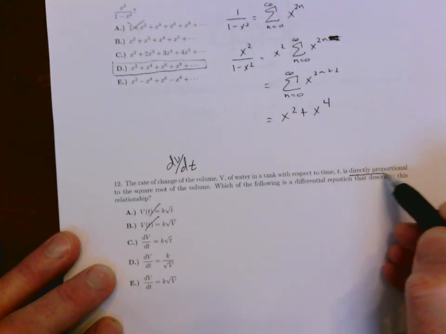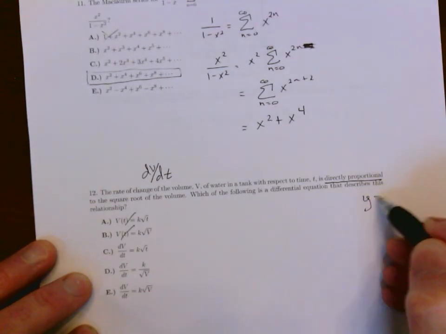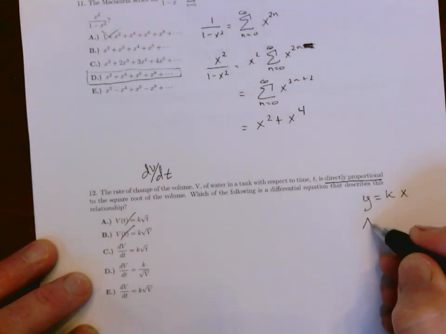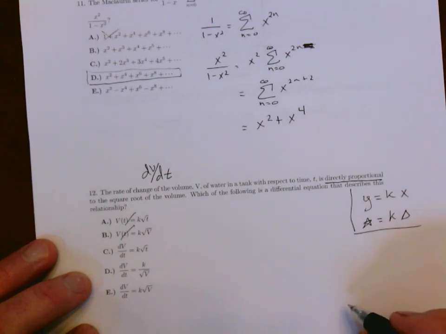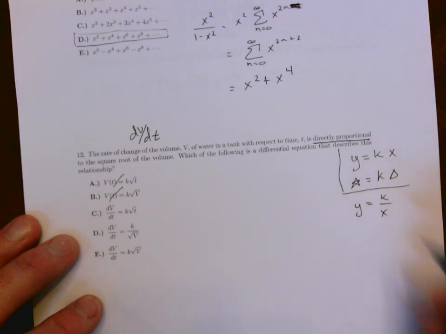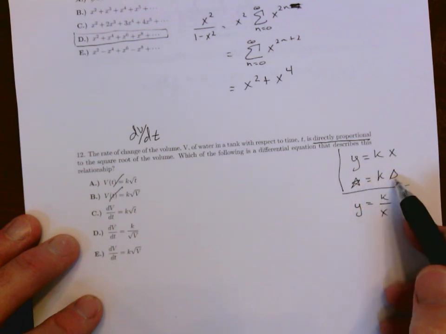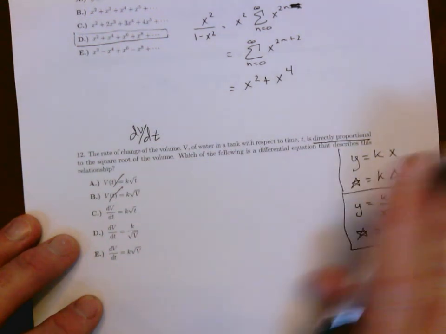Now, what exactly does that mean? Okay, if I stated that y is directly proportional to x, that means y is equal to some constant value times x. So if I had star is directly proportional to triangle, it'd be k times triangle. That's all directly proportional means. If I happen to say inversely proportional, because that does come up, then y is equal to k all over x. So it's divided by x, but you have a constant there. So if star is inversely proportional to triangle, then star is equal to k all over triangle. Okay, anyway, enough with that.